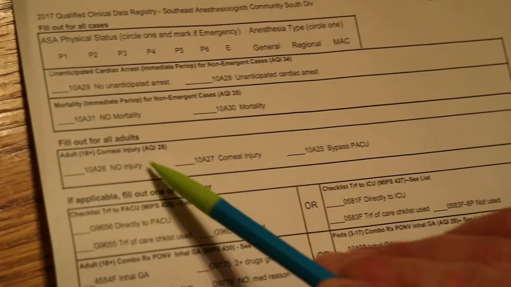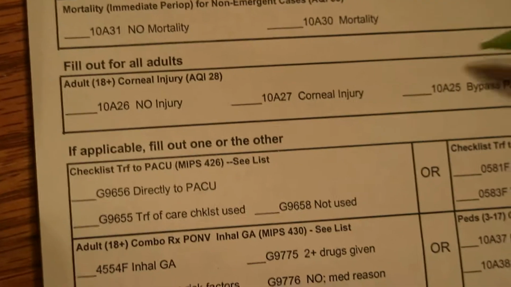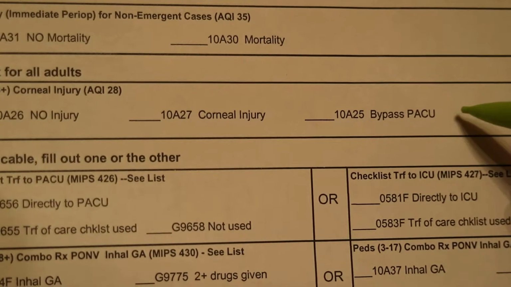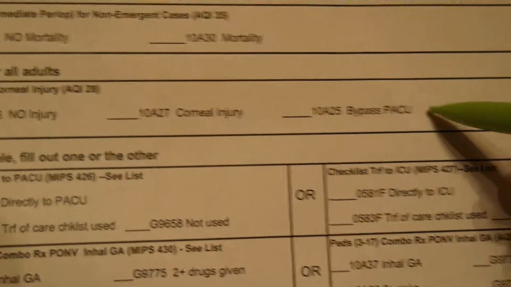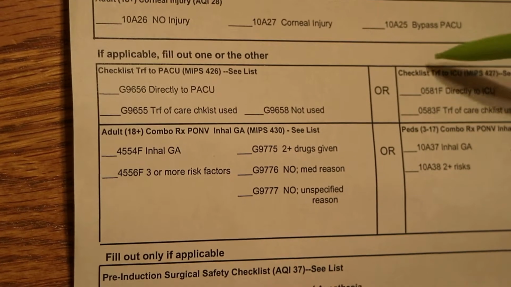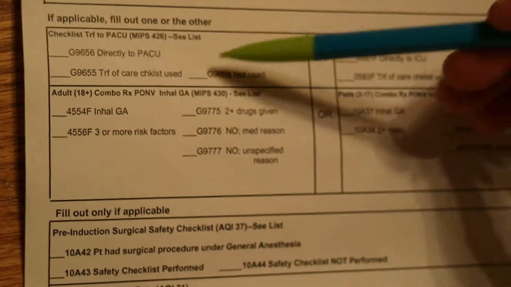For the next box, the corneal injury, notice that you only check if the patient is 18 or older, and check the respective box. Note that this bypass PACU applies if the patient either goes to the ICU or does not go directly to the PACU, then this is where you would check it. As for this next box, with the OR, it means PACU or ICU. Fill out the respective boxes in either. If they go to the PACU, fill out this one. If they go to the ICU, fill out this one.